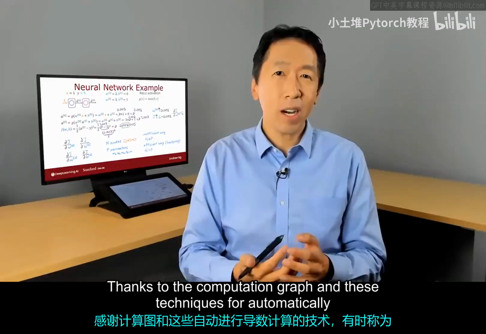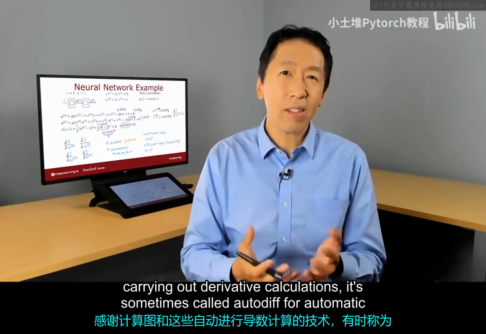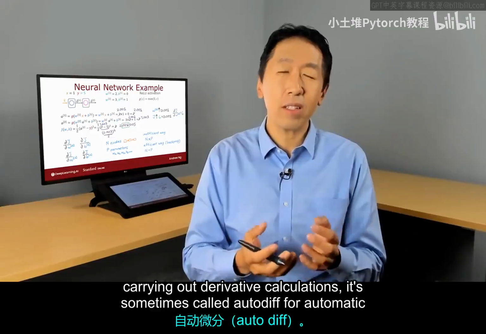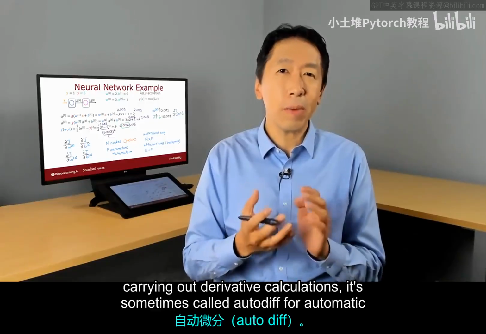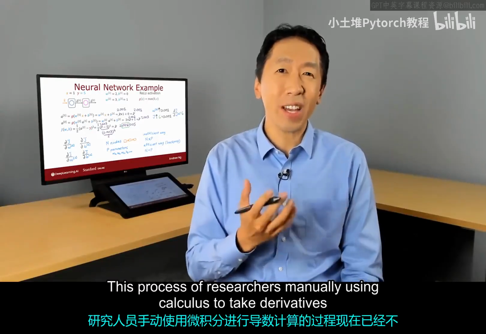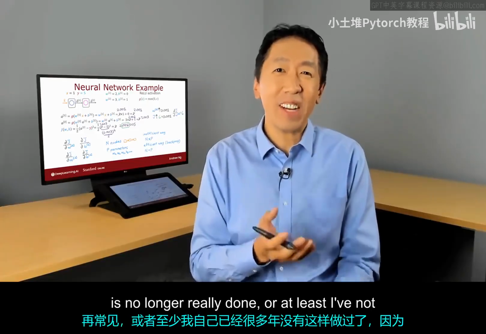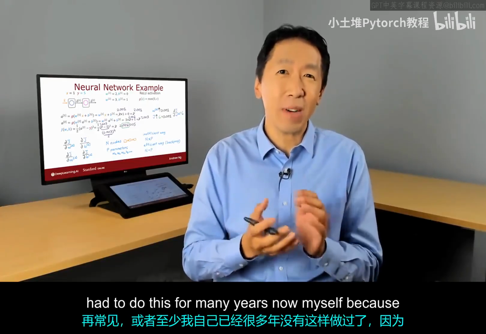Thanks to the computation graph and these techniques for automatically carrying out derivative calculations, it's sometimes called autodiff, for automatic differentiation. This process of researchers manually using calculus to take derivatives is no longer really done, or at least I've not had to do this for many years now myself because of autodiff.